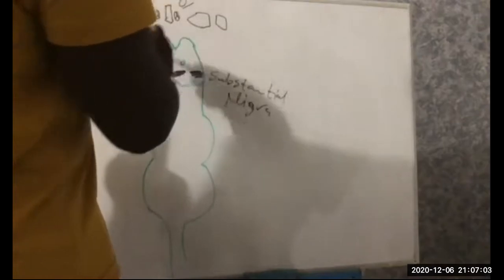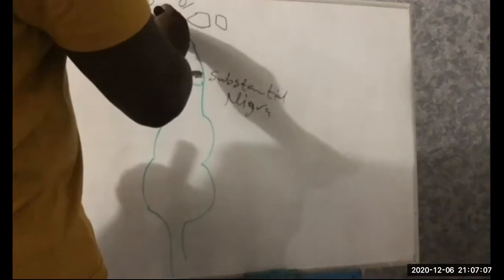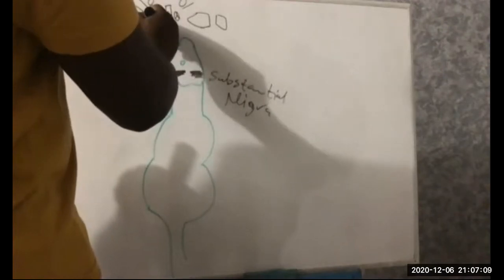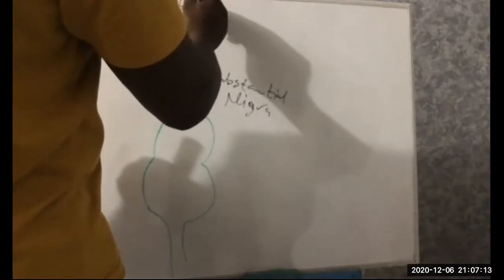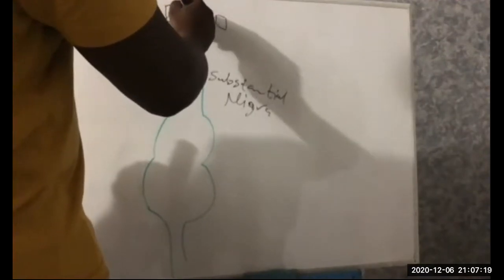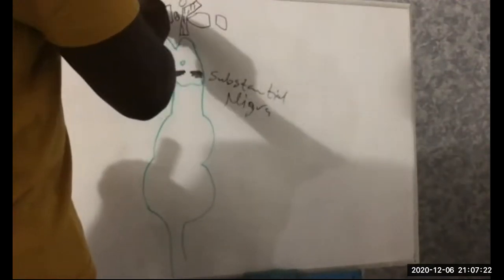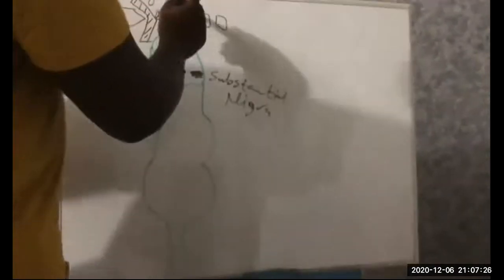We spoke of some V-shaped structure here. What's the name of this V-shaped structure? Who can tell me? Internal capsule. Internal capsule, thank you.